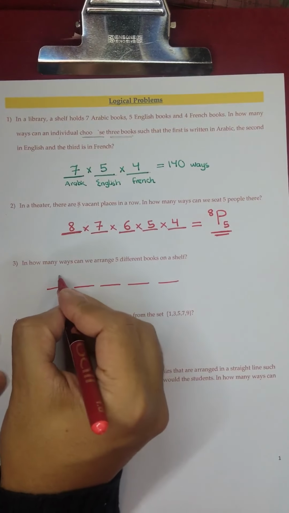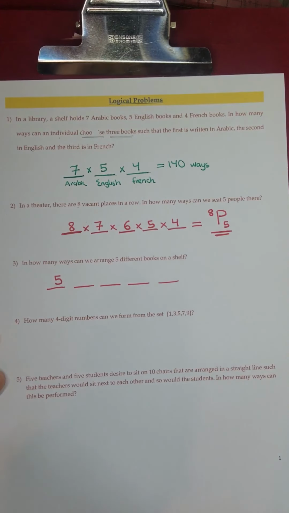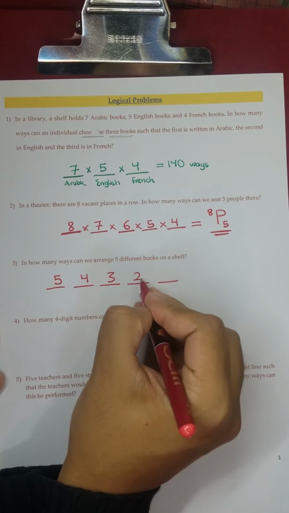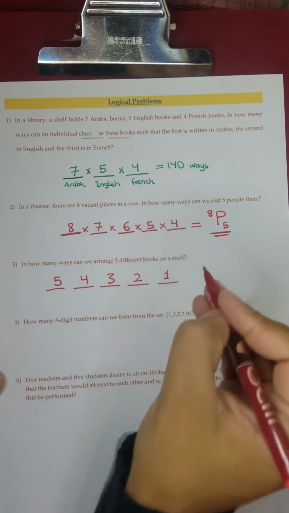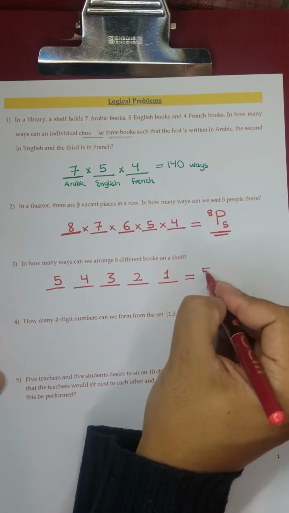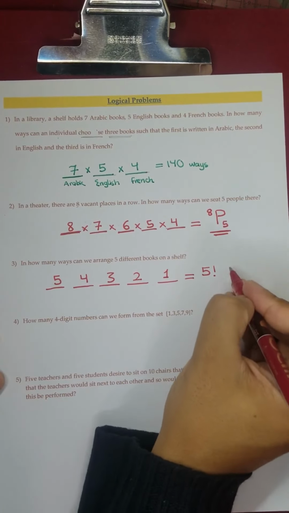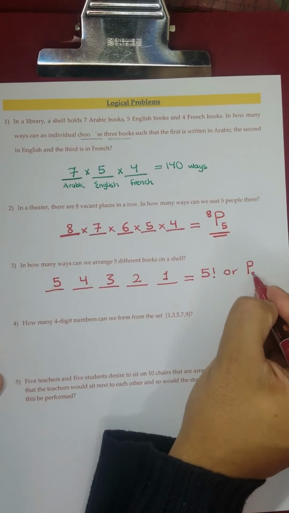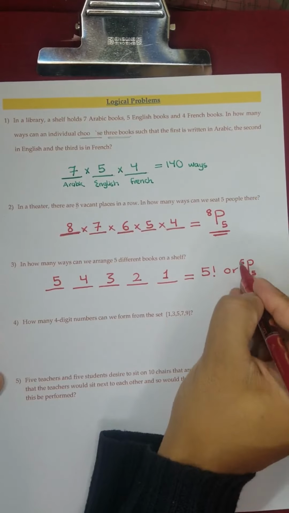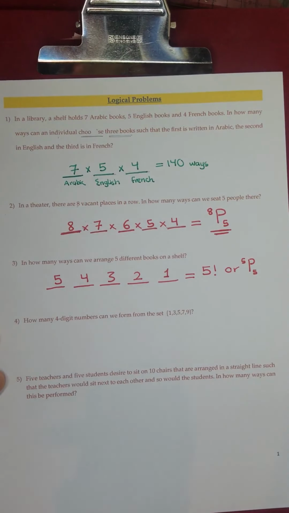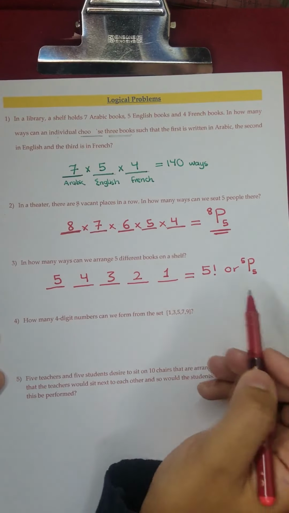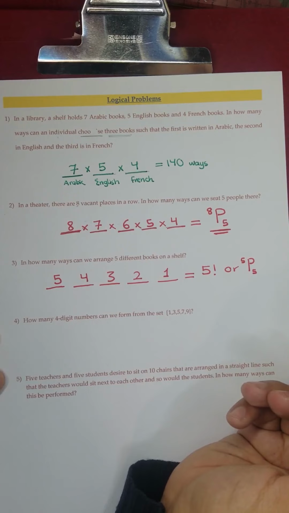In the first action, I have 5 choices because I can choose any of the books and put it in the first place. And then in the second place, I have 4 options, then 3 options, then 2 options, then 1 option. This answer can be expressed as 5 factorial, or it can be expressed as permutation of 5 actions, and the largest number in these 5 actions is 5. And you might now recall that n permutation n is equal to n factorial. So these 2 answers are basically the same thing.